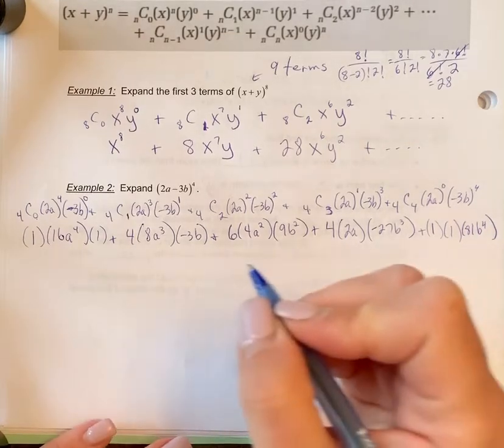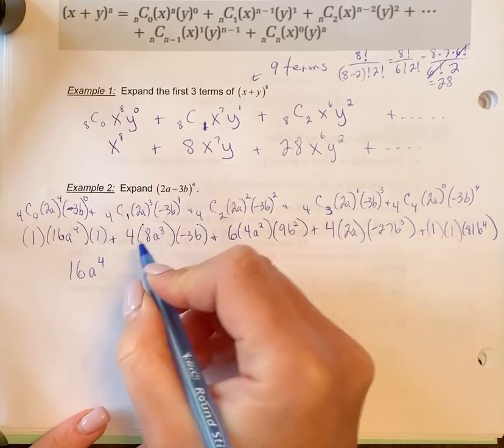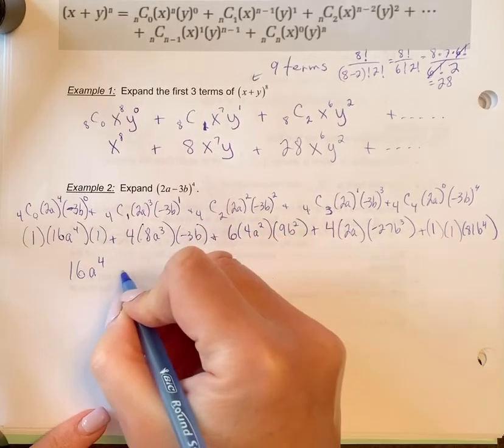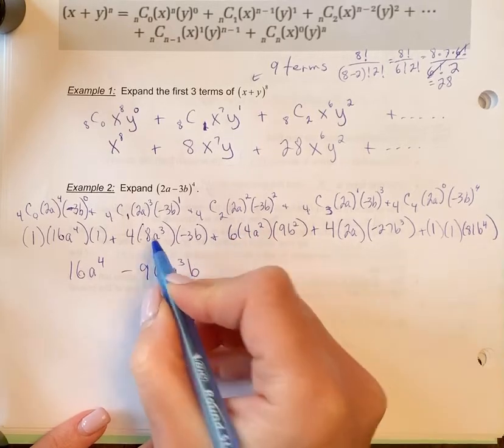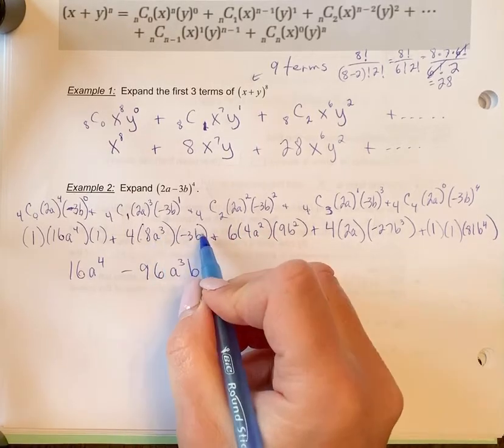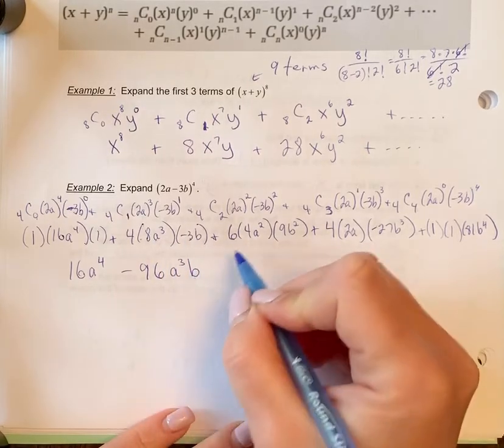So we're going to simplify now. Multiplying all this by 1, you're going to get 16a to the 4. 4 times 8 times negative 3 is going to give you negative 96a cubed b. Sometimes we have different variables, a and b, but if these were the same, you would add your exponents. It's going to happen in other questions for you.